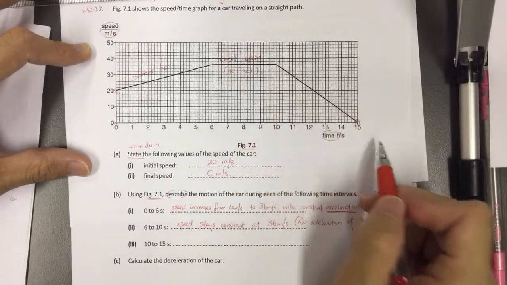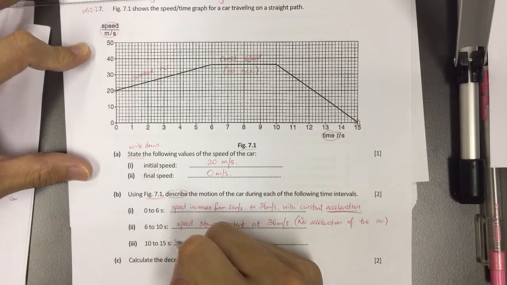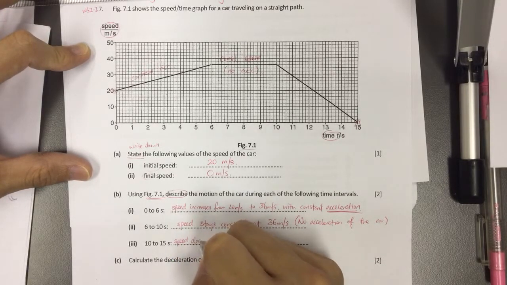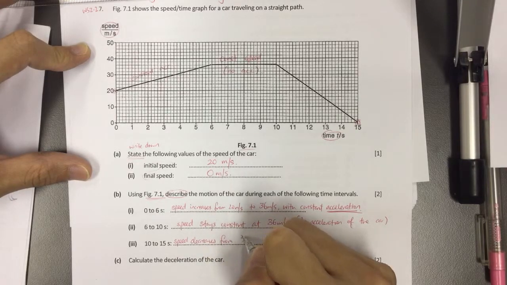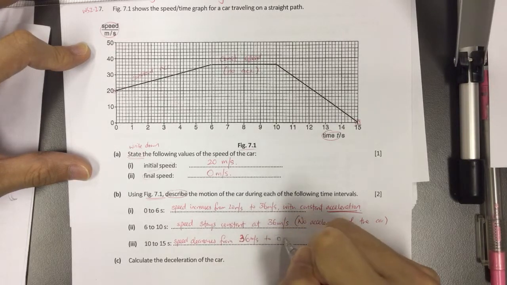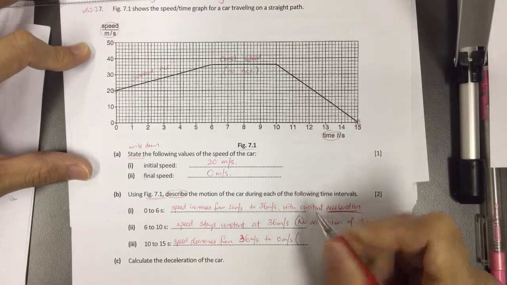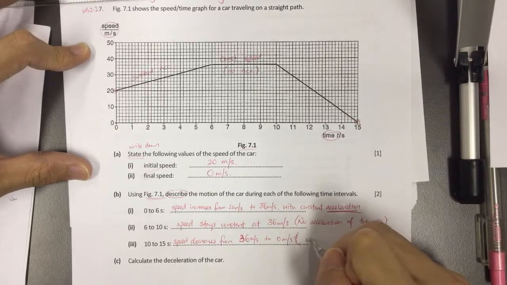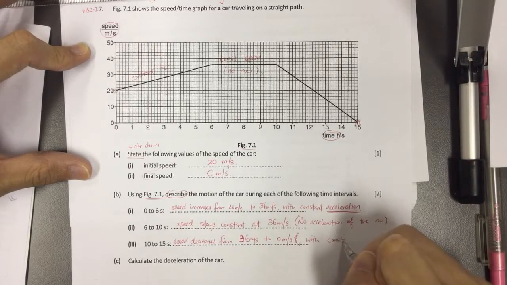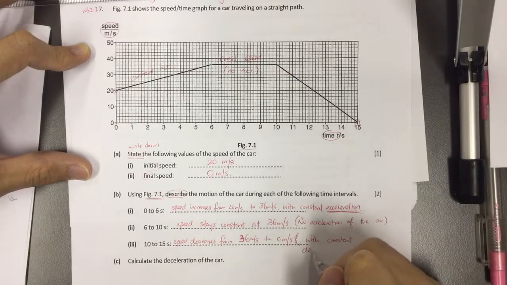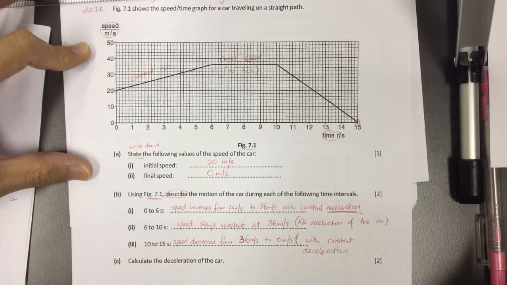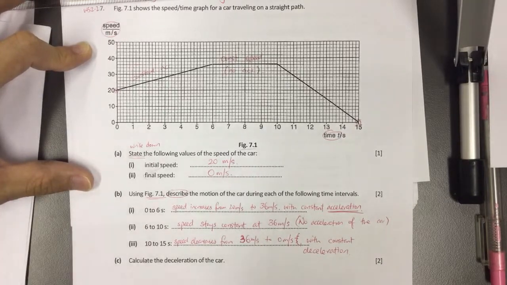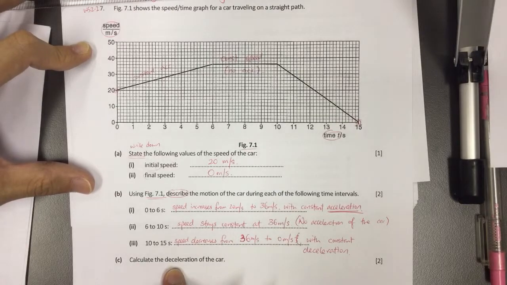Finally, in the last part of this, we know that the speed doesn't increase but decreases from 36 to 0. Instead of saying acceleration now, because we know that the speed slowed down, we can use the word deceleration. Decelerate. And they obviously want us to calculate the deceleration of the car.